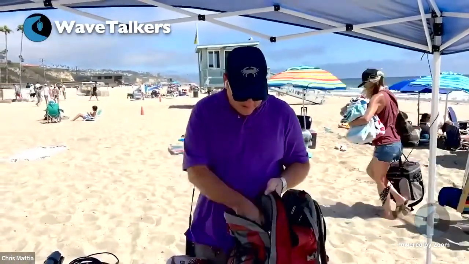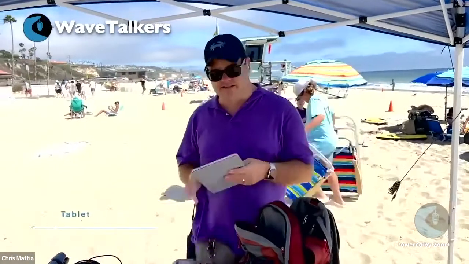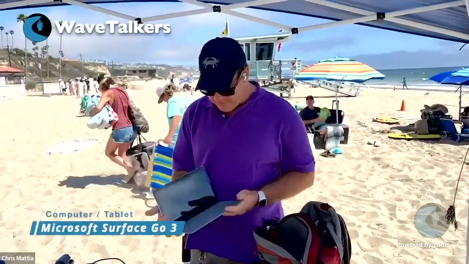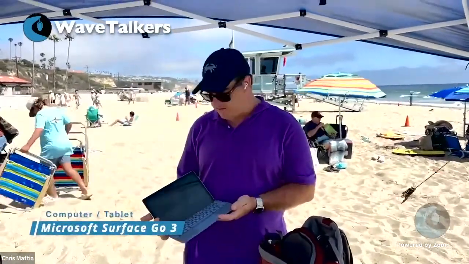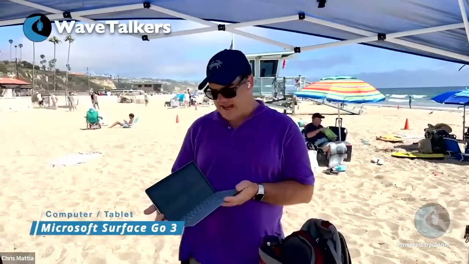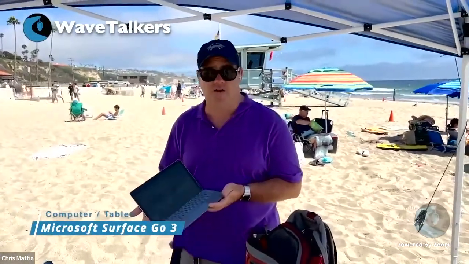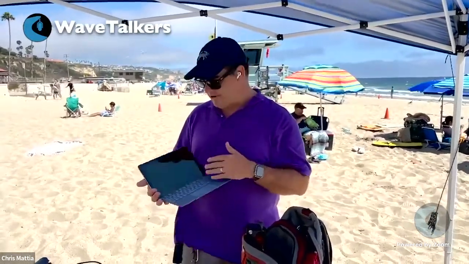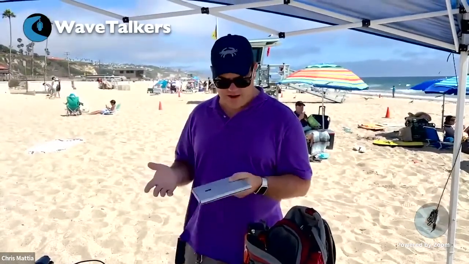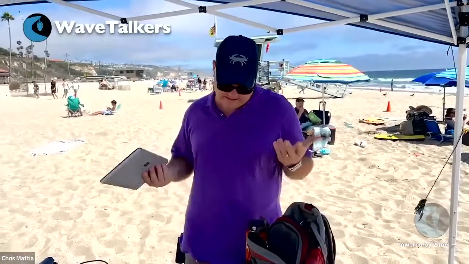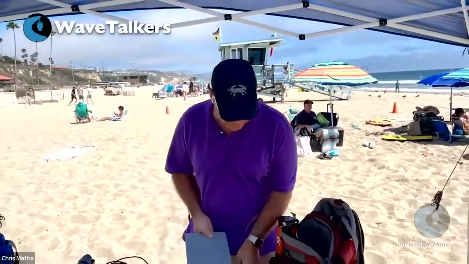And here's the computer. This is the Microsoft Surface Go 3. It's a full tablet computer. And this is the tablet that I use in order to do all of my Winlink traffic. So anytime you see me inside of the studio or in the shack and we're doing any Winlink traffic, this is the machine that I'm using. It's primarily just used for ham radio for me, and it works out really great for doing portable operations.